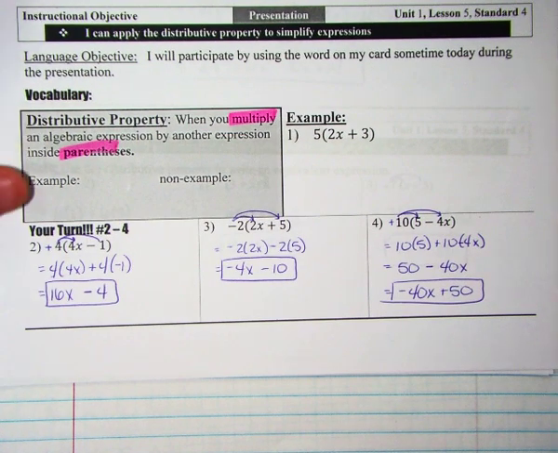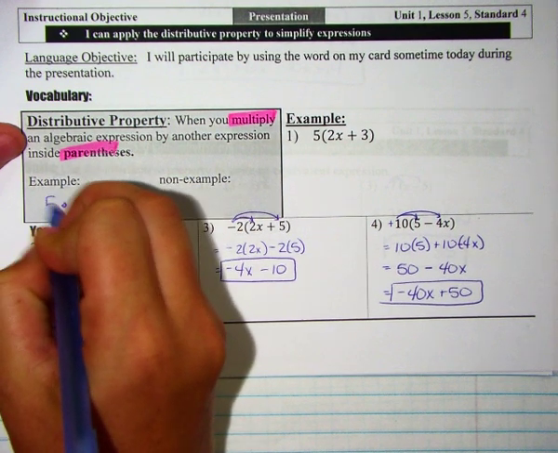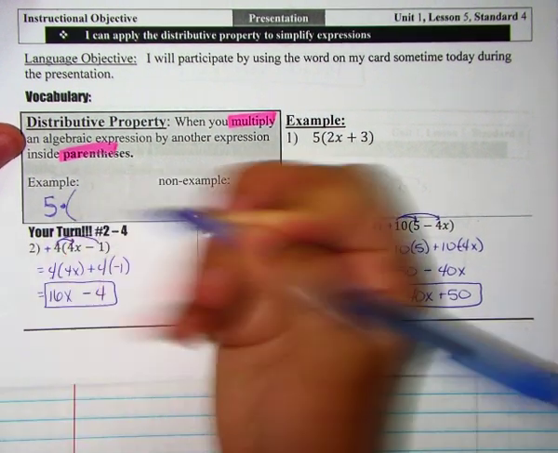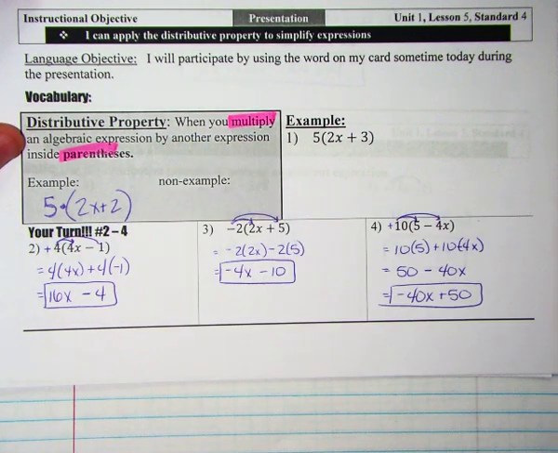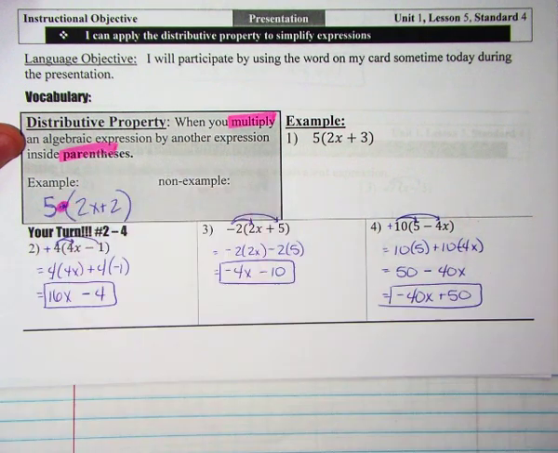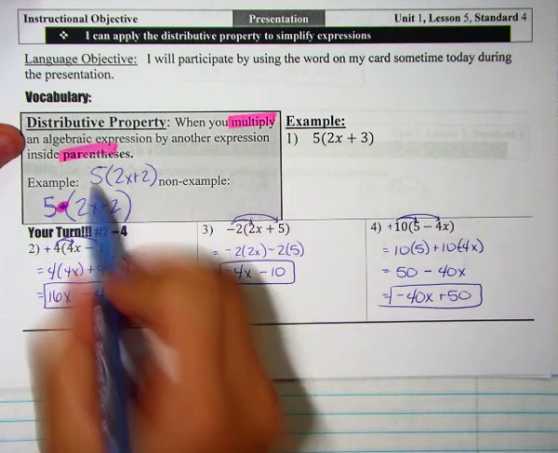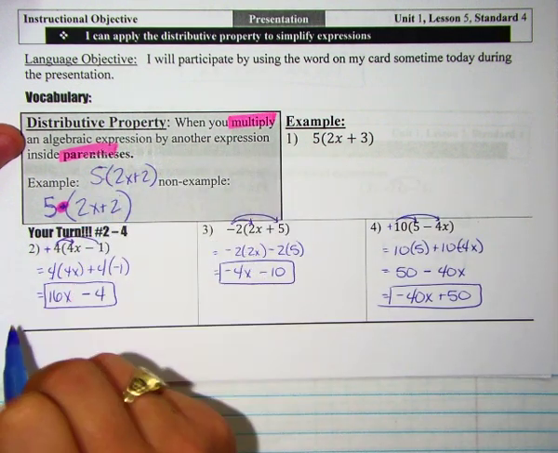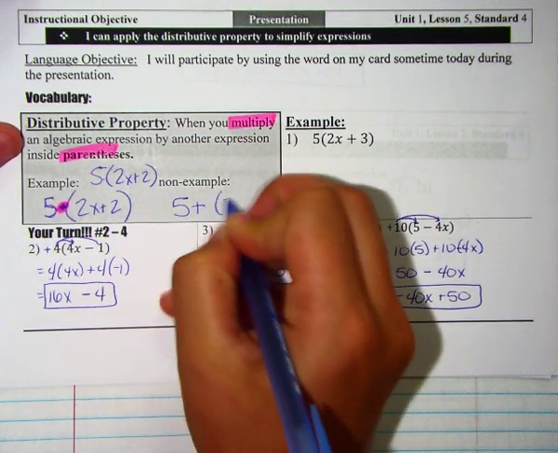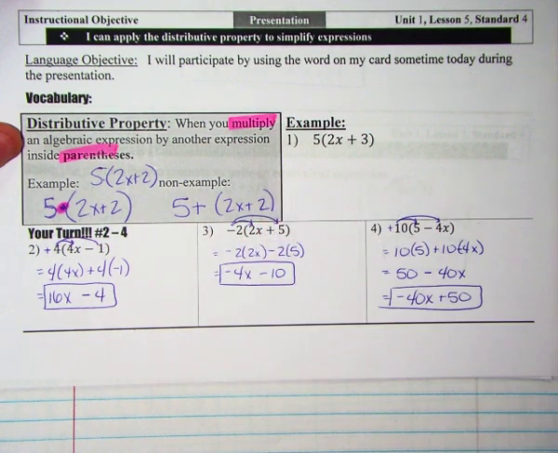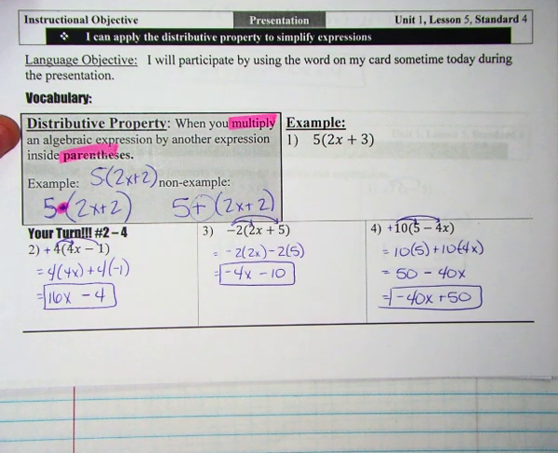Okay, so an example of that, so this says multiply, right? An algebraic expression, so let's just say like 5 times something inside of parentheses like 2x plus 2. Now you don't actually have to see this multiplication symbol. It could just be 5 parentheses 2x plus 2, because when it's just there, then that means multiplication. A non-example of this would be something like 5 plus 2x plus 2. This is not the distributive property because this is not a multiplication symbol, it's an addition symbol.